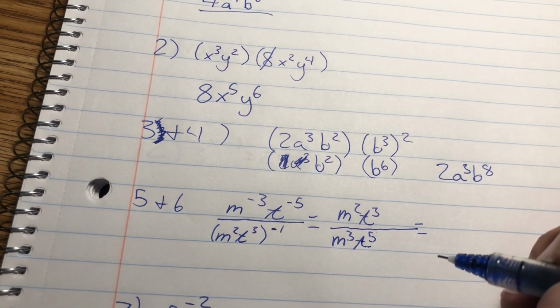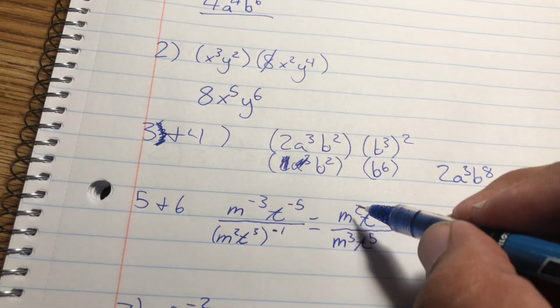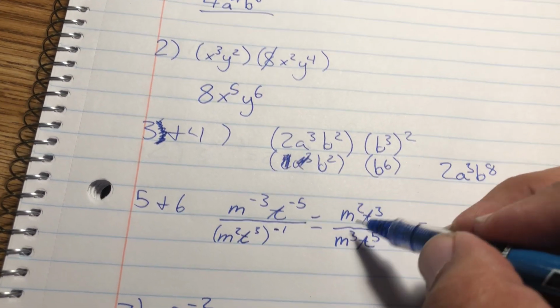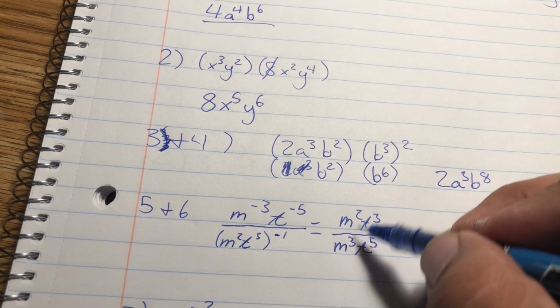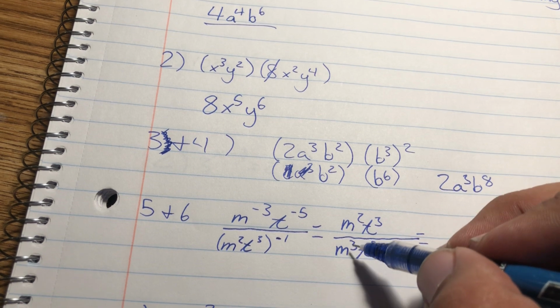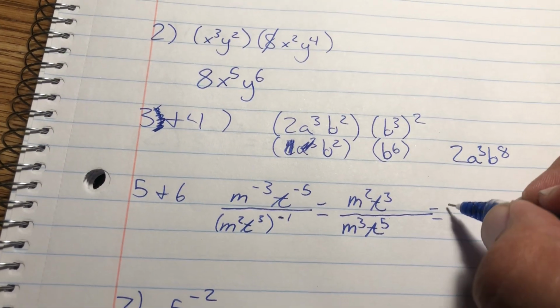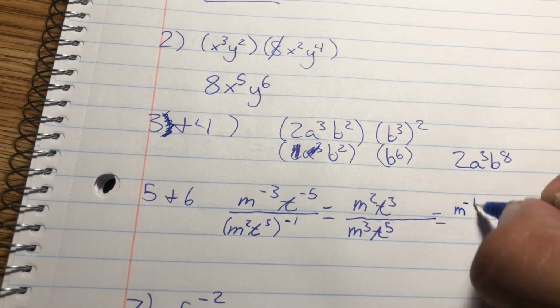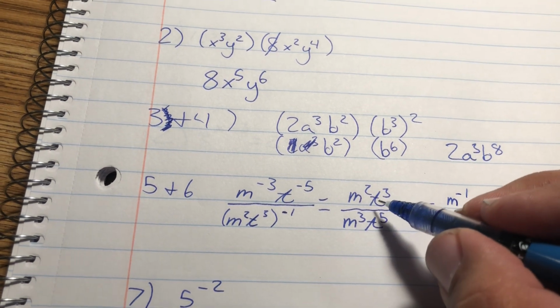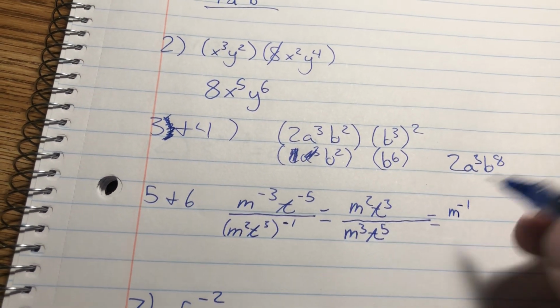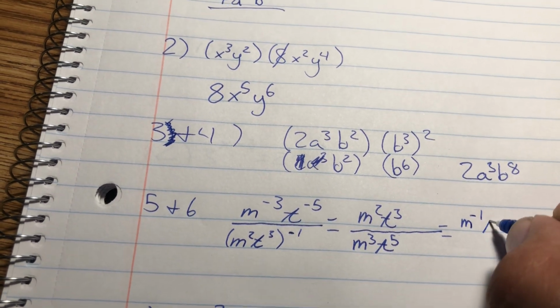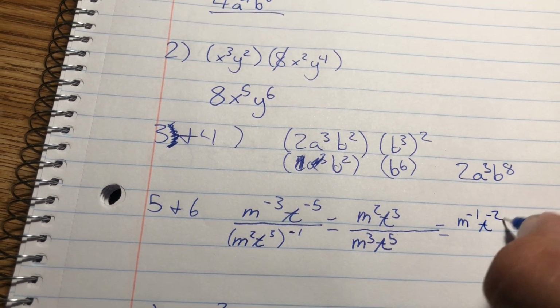Now we can treat it like it's supposed to be. It's the top number minus the bottom because it's dividing. When exponents divide, the exponents subtract. So 2 minus 3 is going to be m to the -1. T to the 3rd, so 3 minus 5 is going to give me t to the -2.